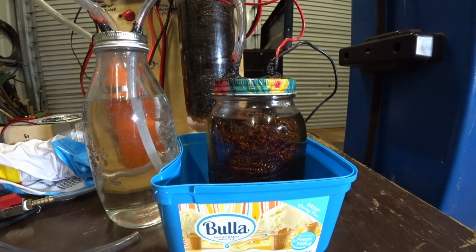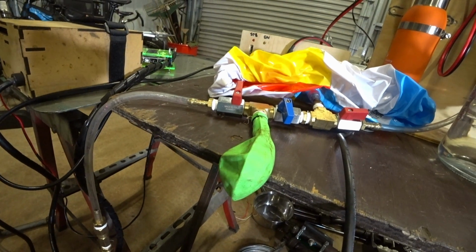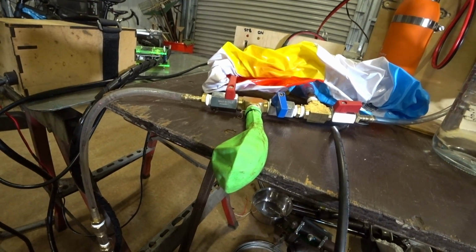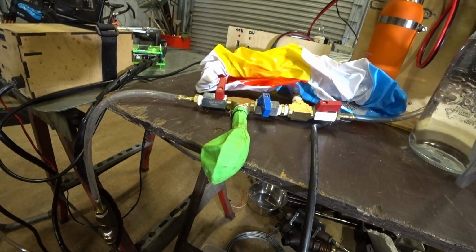I was able to get a small quantity of HHO gas into the balloon. Please see my previous videos and you'll see the 12-volt car fuel injector for liquid fuel. I could not get enough volume to use a 12-volt car injector.